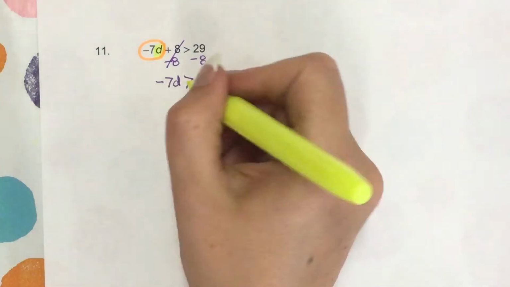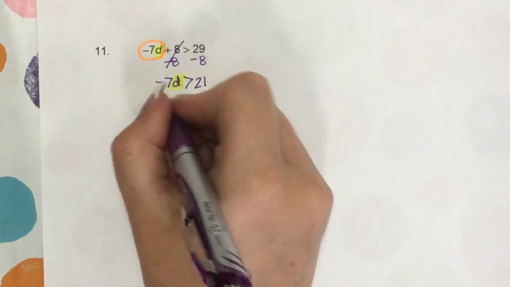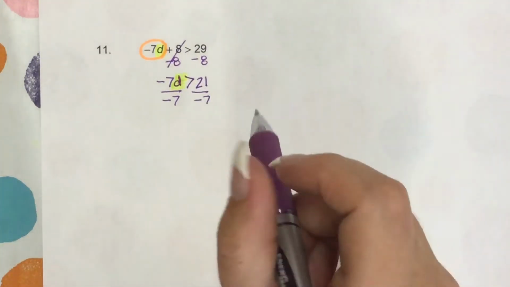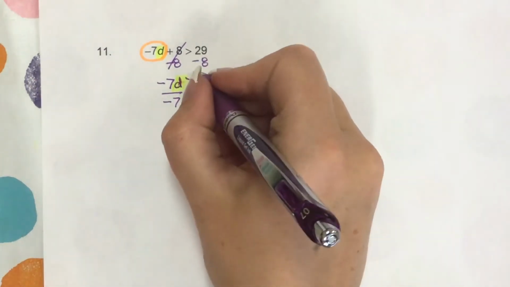We're trying to get D by itself. Okay, it's not by itself. Right now, there's a negative 7 in front of it, so we need to get rid of the negative 7. So how is negative 7 related to D? Well, it's related to D through multiplication. So we have to do the inverse operation of multiplication, which would be division. So we're going to divide both sides by a negative 7. Wait, hold up. Did we just divide both sides by a negative 7? Yeah, we just divided both sides by a negative 7. Well, we have to flip that sign. So we need to go ahead and flip it.